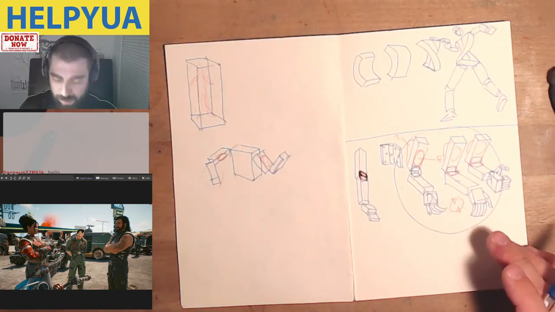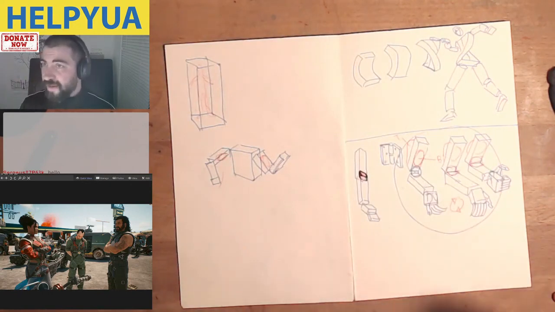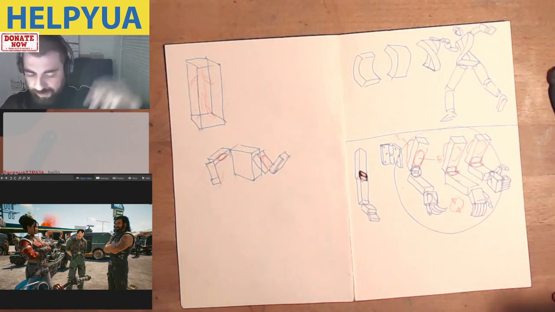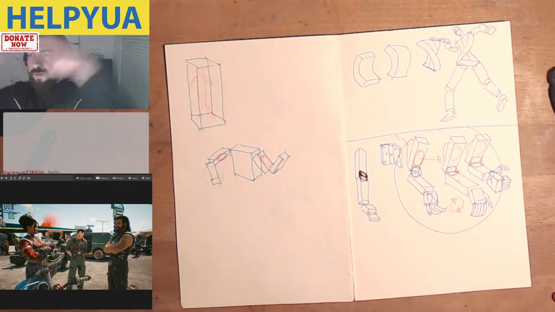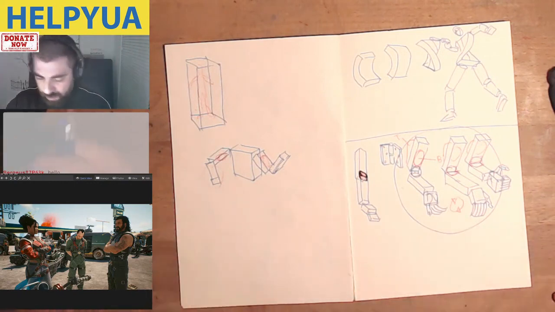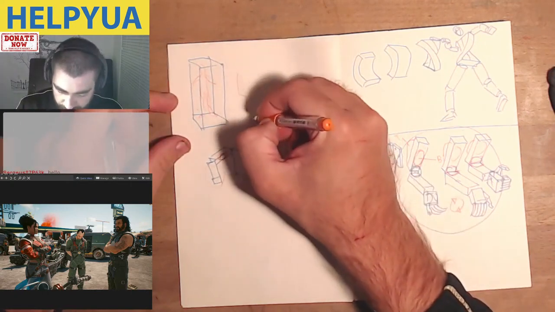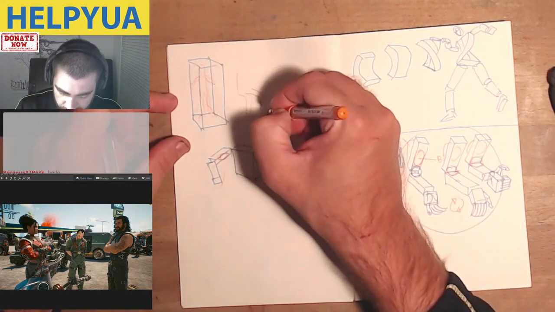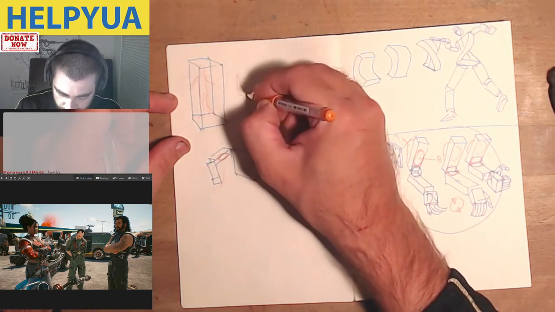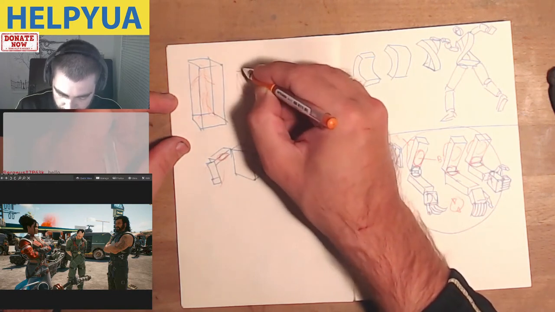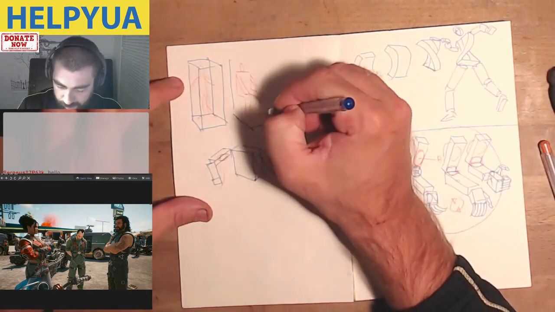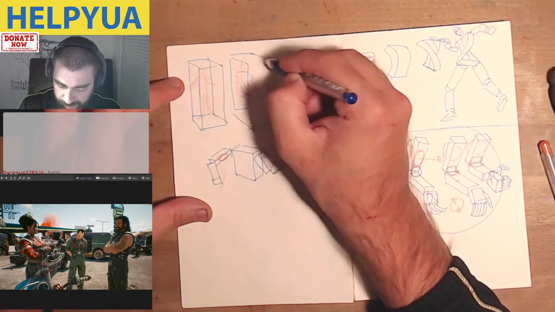Like when he says, first you need to imagine people standing or sitting inside a box. If we have a man sitting, in perspective he will be inside a box.